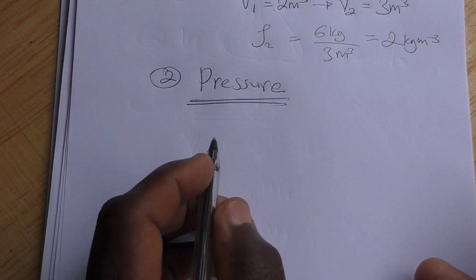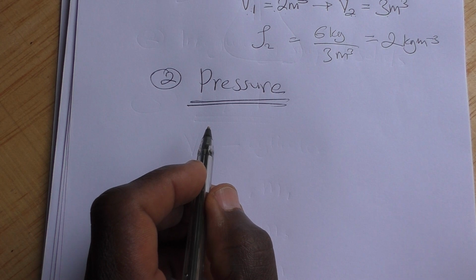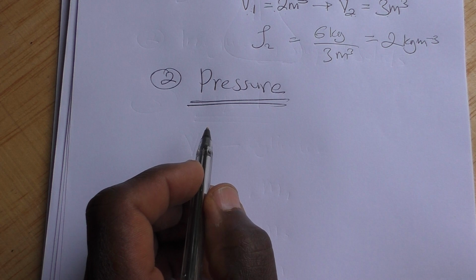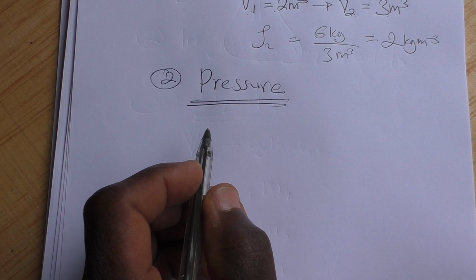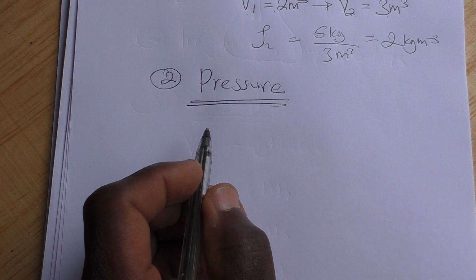So since the gas molecules are compressible, whenever you exert a pressure on a gas, its molecules get squeezed or compressed, meaning the volume decreases, which in turn leads to an increase in density. Those are the two major factors that affect density.